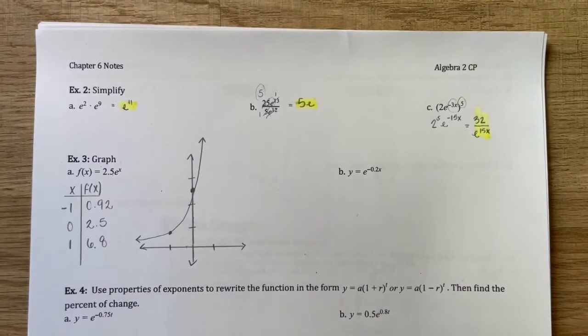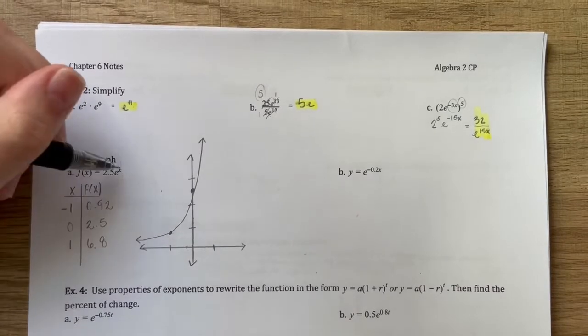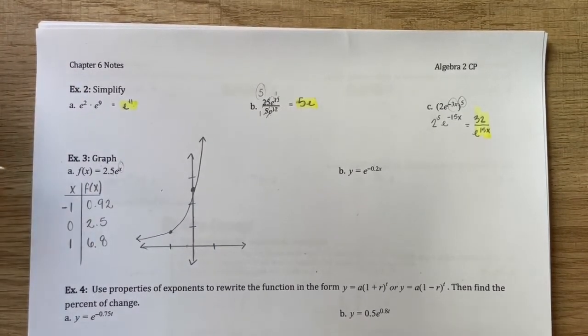So you can see it's still an exponential growth graph. It looks like growth. It is growth. It's still an exponential because I have a base being raised to a variable exponent. It's just in this case, the base is e.